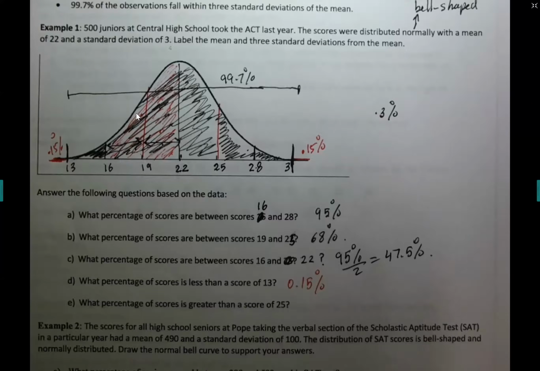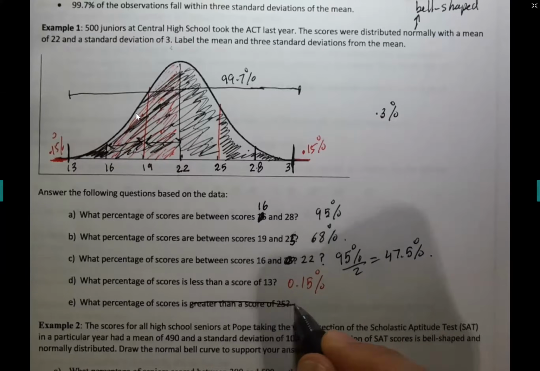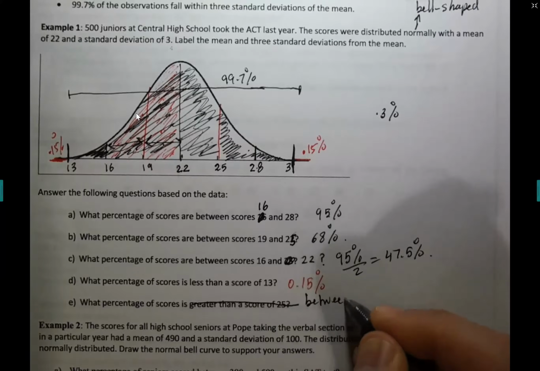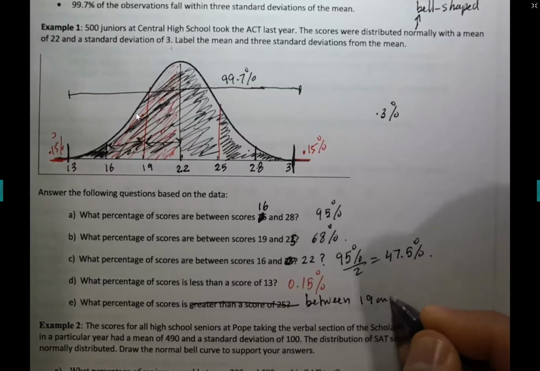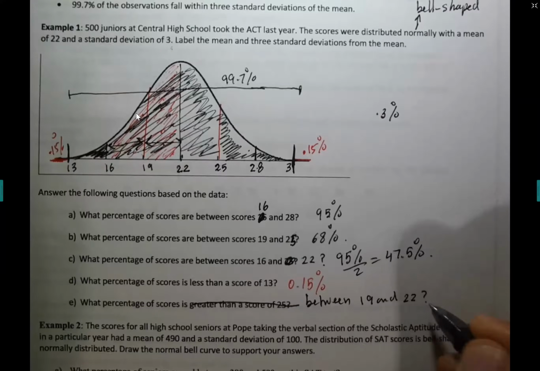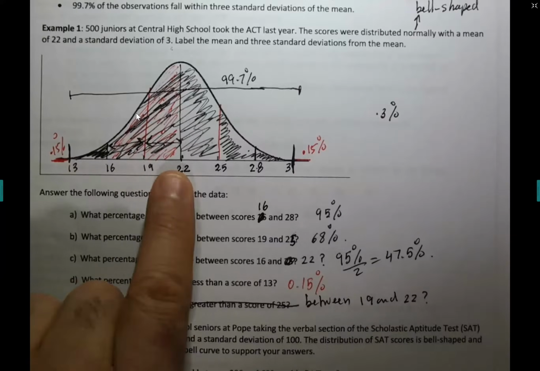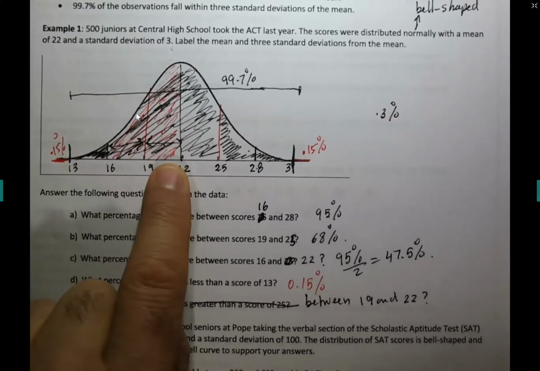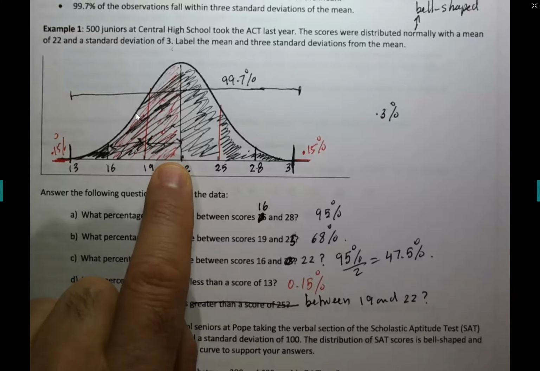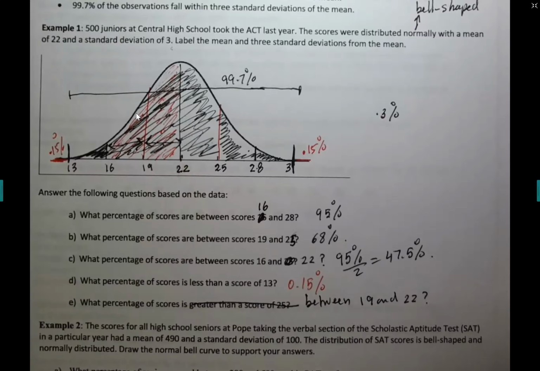What percentage of the scores is between 19 and 22? That should be easy, guys. Ask yourself, how many standard deviations from 19 to 22? It's 3, which is 1 standard deviation, right? So what would be the answer? What percentage of the data values are between 19 and 22?